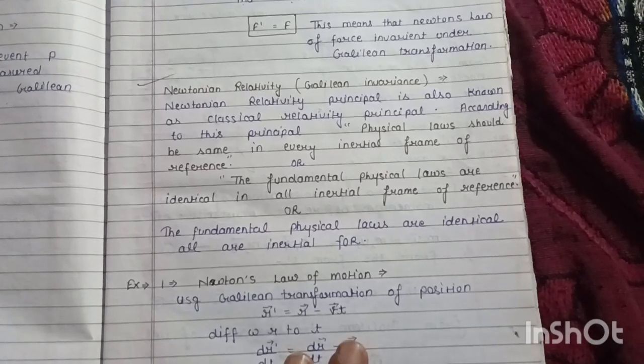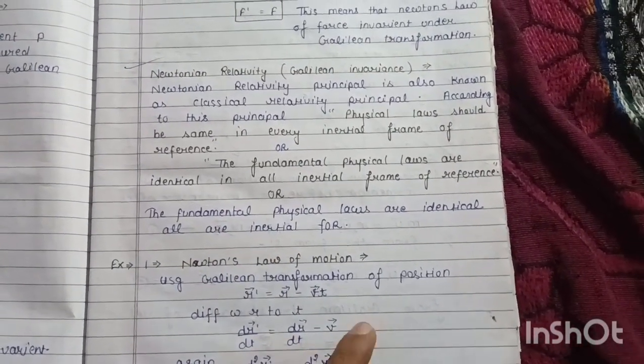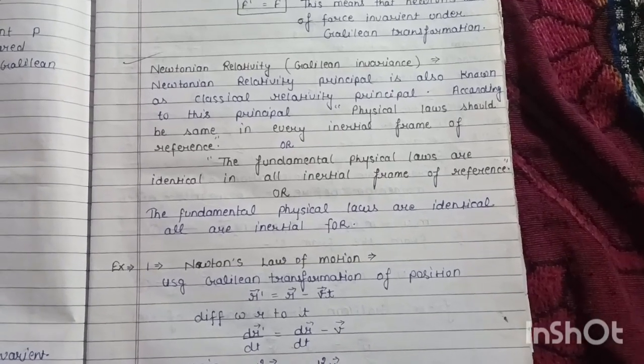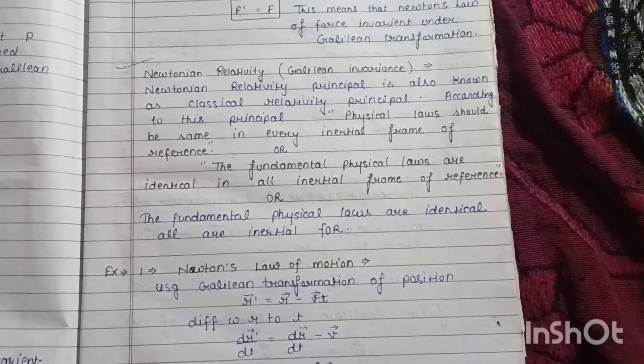So this is the second heading, Newtonian relativity, which we will study in different lectures. So that's all for this video, because I'm going to make shorter videos so that you don't get bored.